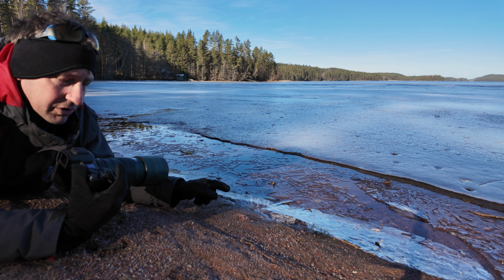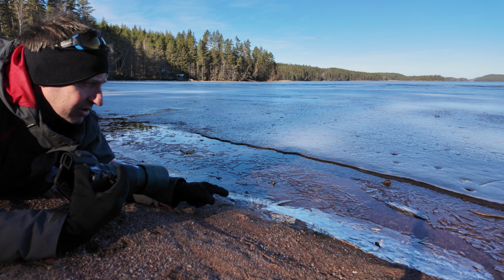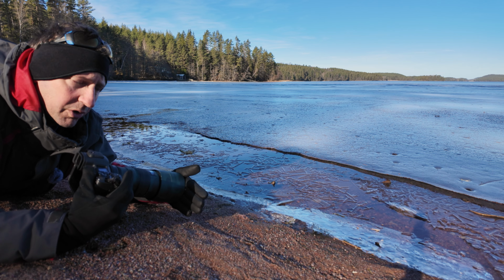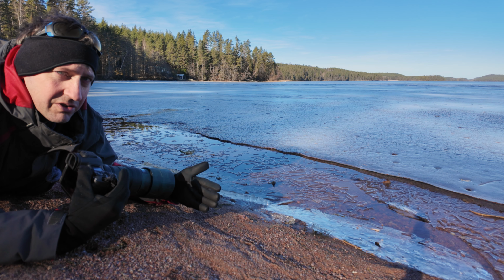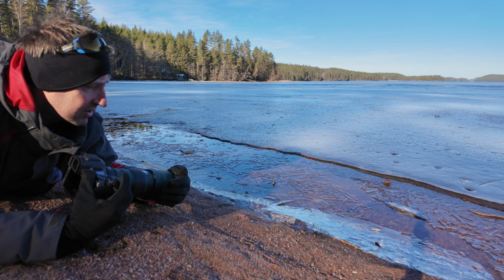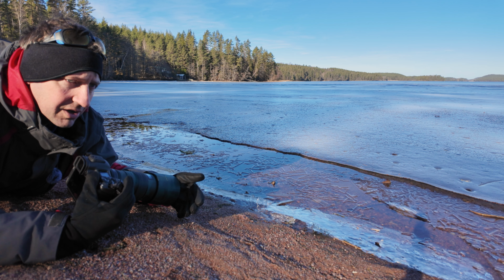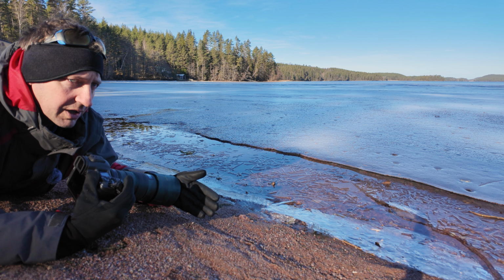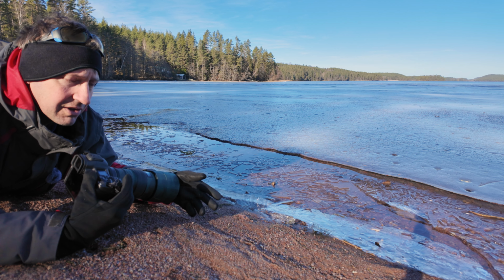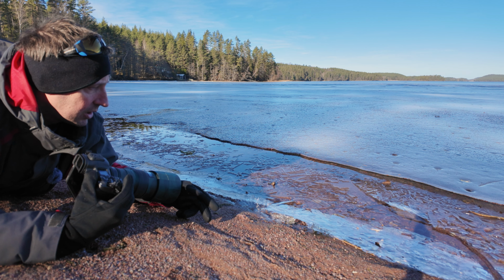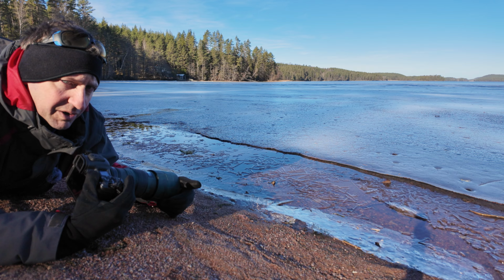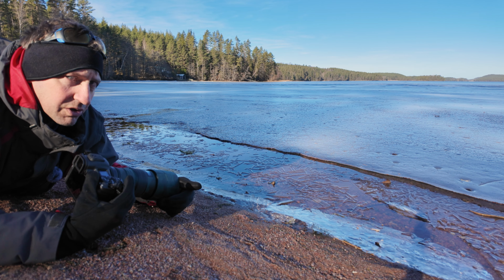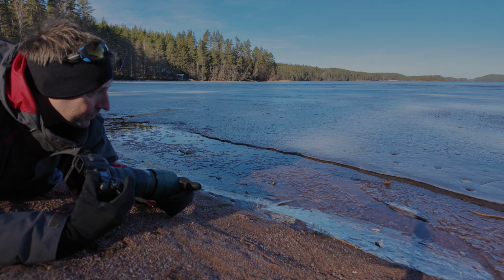I'm now trying to focus on this ice sheet that I was just mentioning a minute ago, but I'm trying to have my camera really parallel to this ice sheet in order to have the whole ice sheet in focus and not just part of it. The problem with that is when I'm moving to get really parallel to the ice sheet, I'm also casting some shadow on it. Which obviously I don't want. So yeah, I might pass on this one. I will see what it looks like once I get back home.